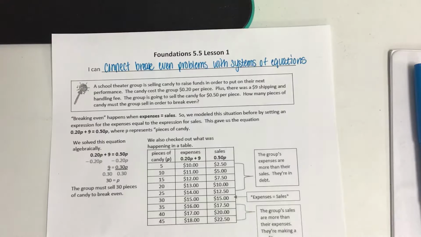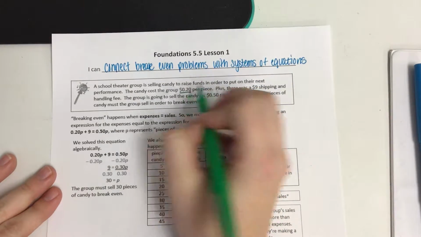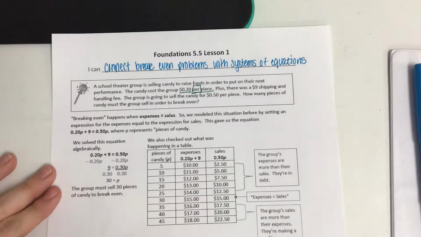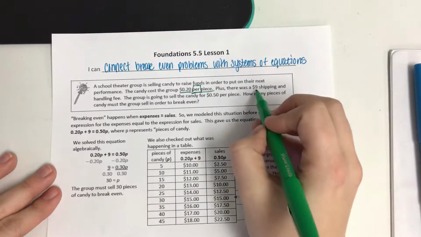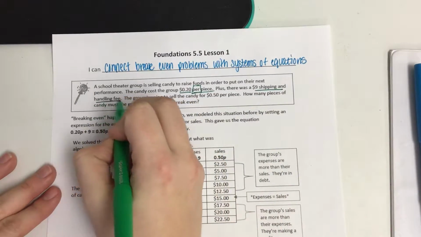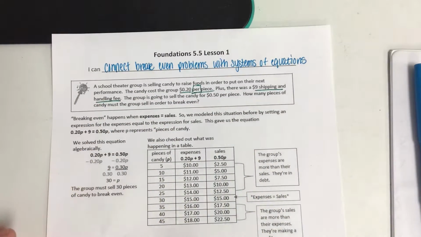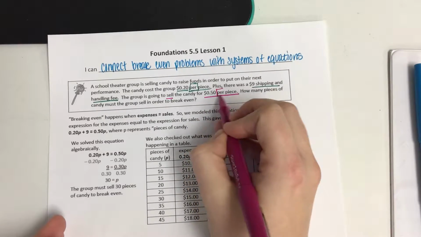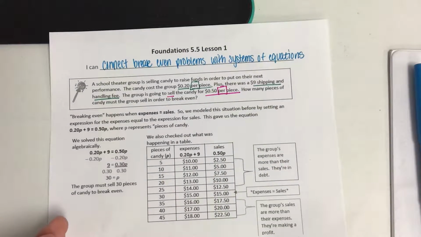Okay, so we have two different things going on here. We have the expenses that the group has, and we have how much they're selling it for. So our expenses, we have 20 cents per piece. Again, we see that word per to help us out where our rate of change is. And then there's a $9 shipping and handling fee. Okay, that's our one-time fee, that's our backup. Then we have how much we're selling the candy for, and we're selling it for 50 cents per piece. Again, we get our rate of change.